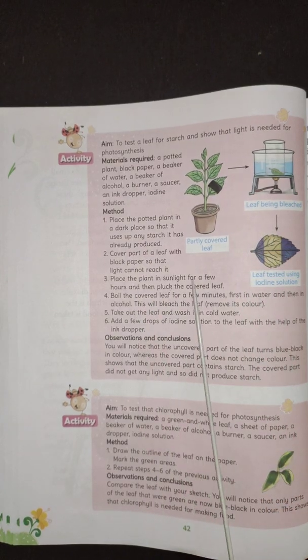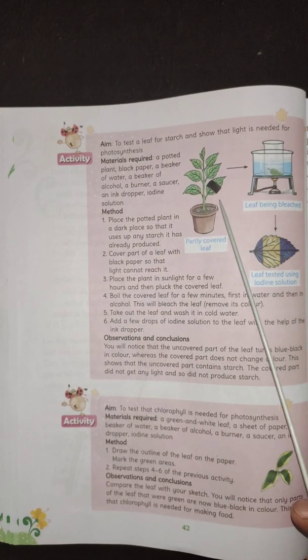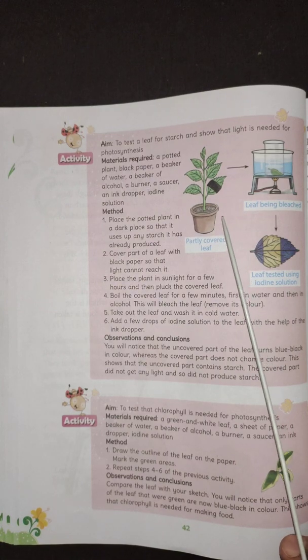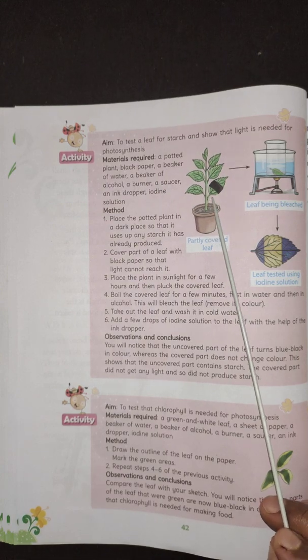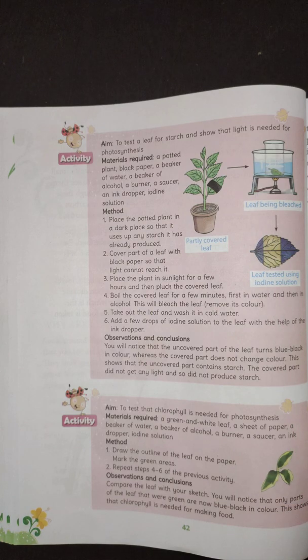Place the plant in sunlight for a few hours and then pluck the covered leaf. Now you need to keep this potted plant in sunlight, maybe one or two hours. Then pluck this particular leaf, the leaf which was covered with black paper.